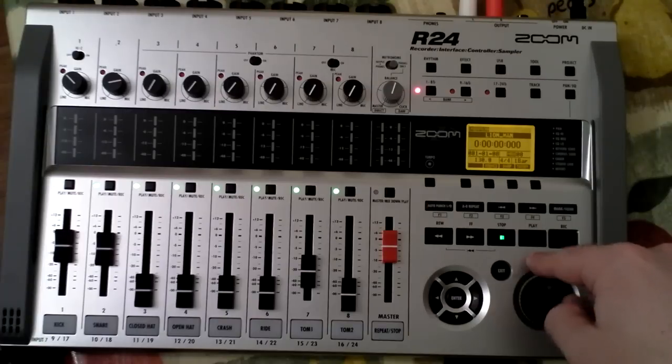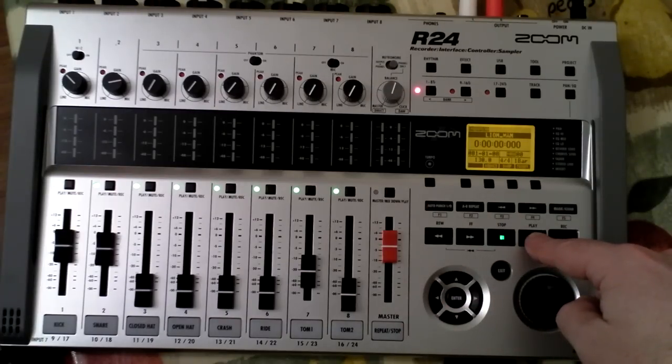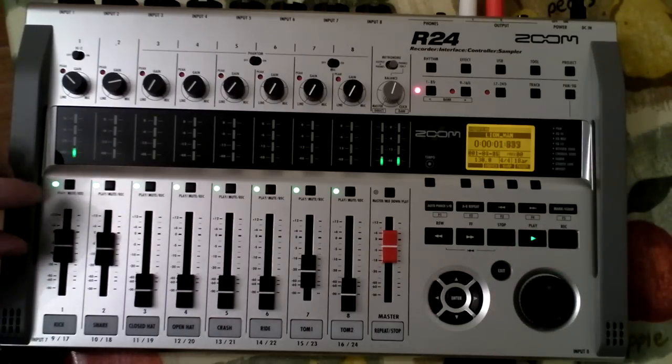If we just play back the raw tracks first of all, just to give you a sense of what we're working with, tracks 1 and 2. I'm not sure what the levels will be like, but we'll give it a rattle.